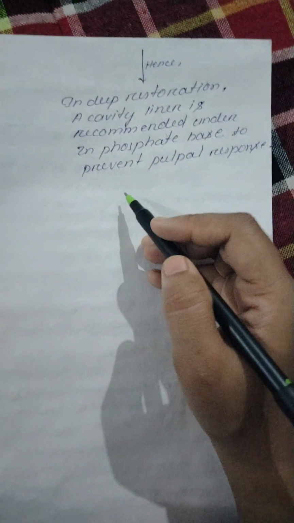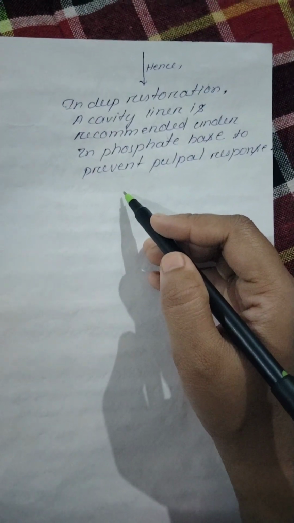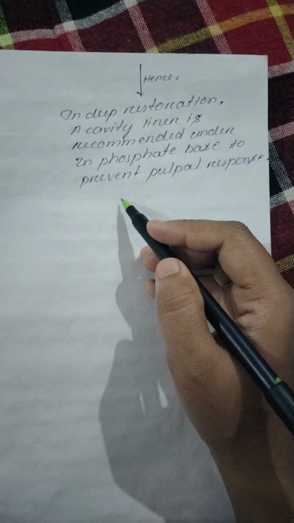Then we apply amalgam for restoration, which prevents the pulpal response. Thank you.